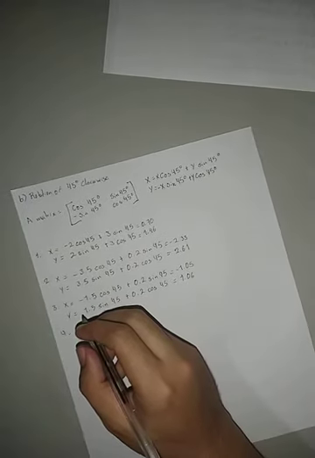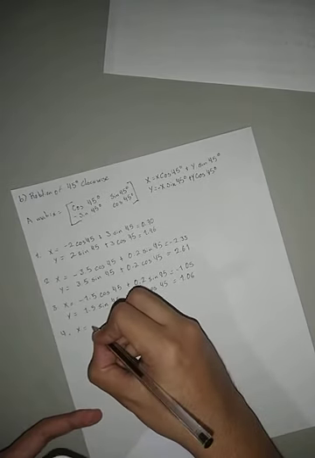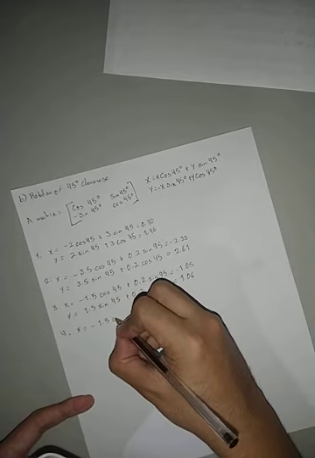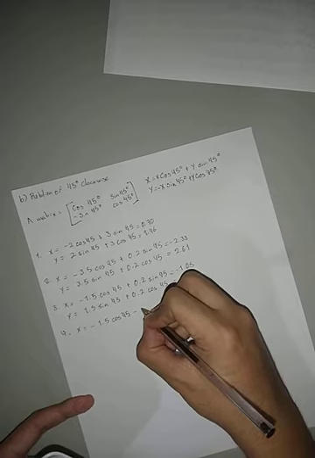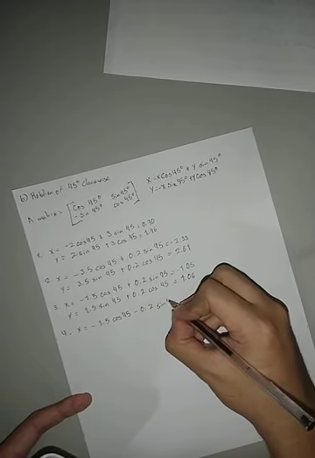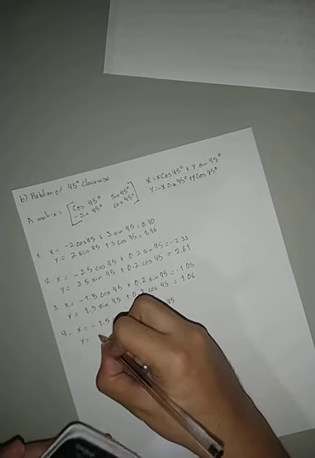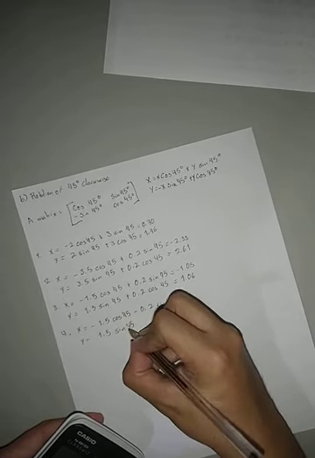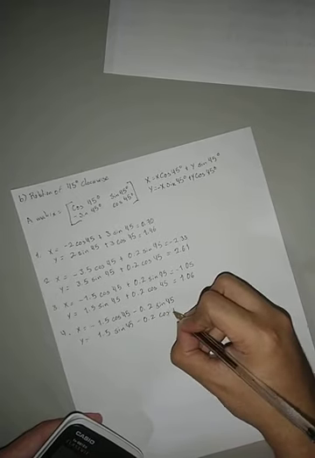For the fourth point, it's x equal to minus 1.5 cosine of 45 minus 0.2 sin of 45. For y, it's a positive 1.5 sin of 45 minus 0.2 cosine of 45.